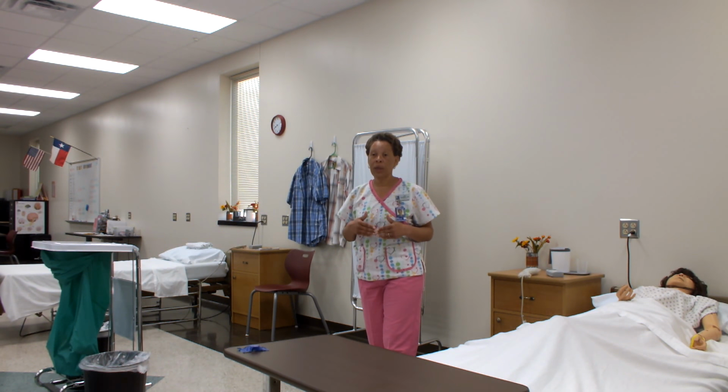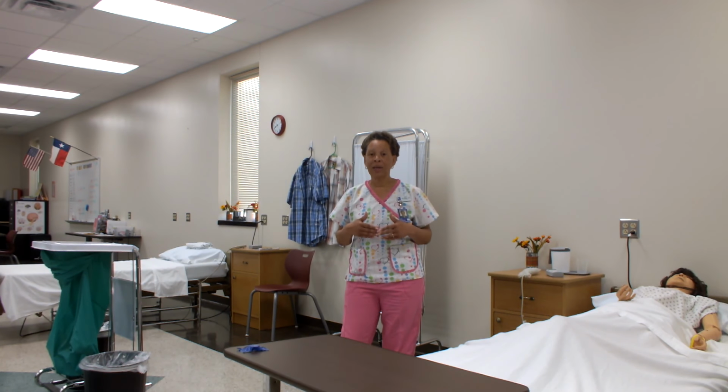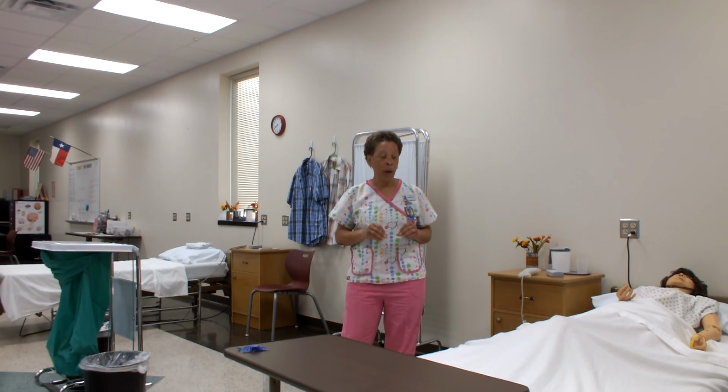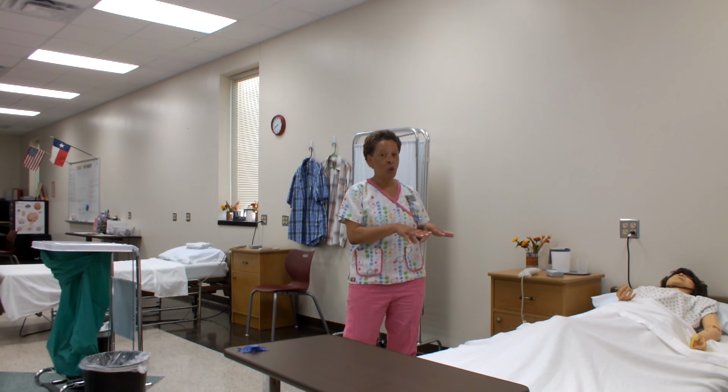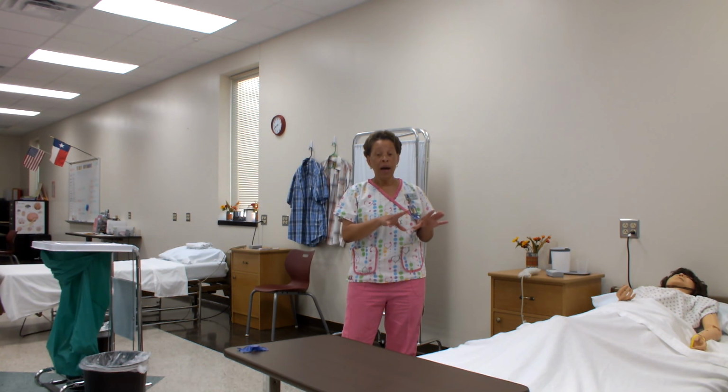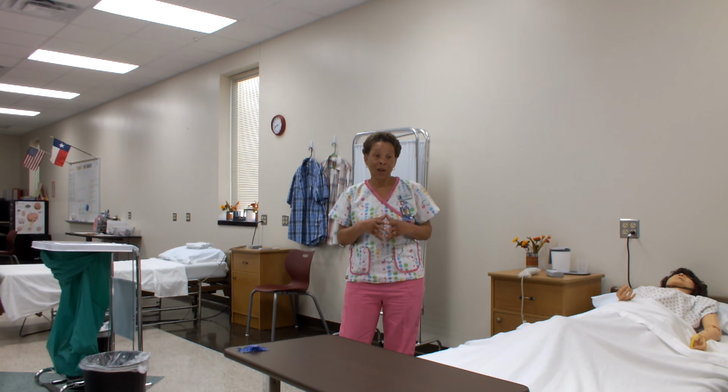Remember, you always want to keep those 5 indirect care skills: infection control, safety, communication, dignity, and privacy to the forefront of your mind, because you are not only getting evaluated on your actual performance of whatever skill you have, but you're also being evaluated on those 5 indirect care skills, okay? And those 5 indirect care skills can either make you or break you, okay?